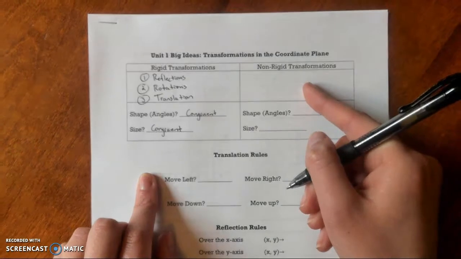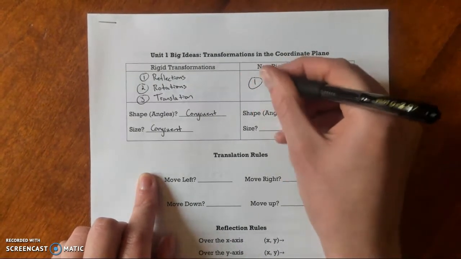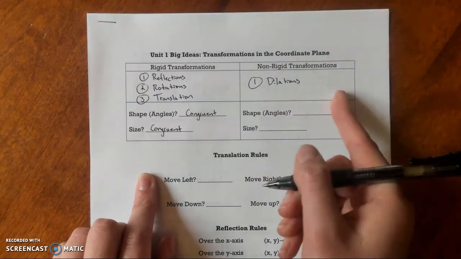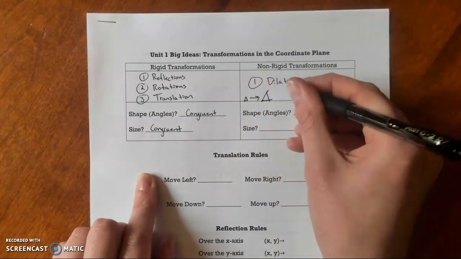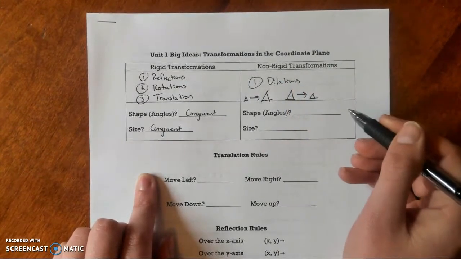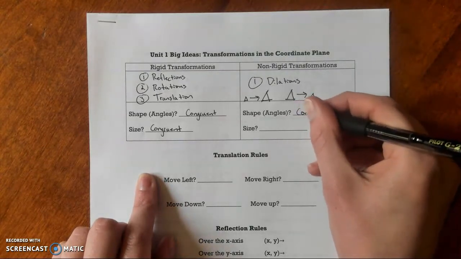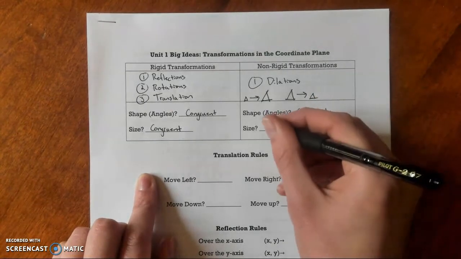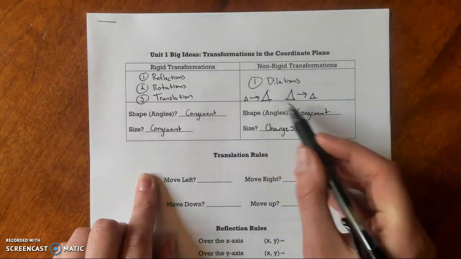Okay. And then we only have one non-rigid transformation, and that is dilations. A dilation is when your shape is getting bigger, or it could be getting smaller. Okay? So the shapes, the angles, those stay the same, congruent. The size, it changes. It can get bigger or it could get smaller.